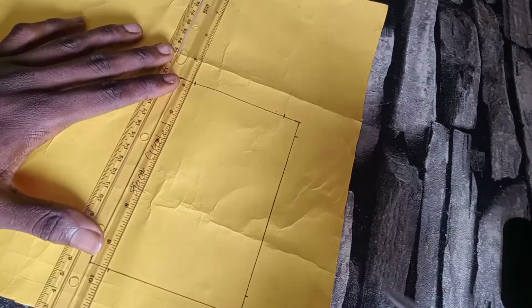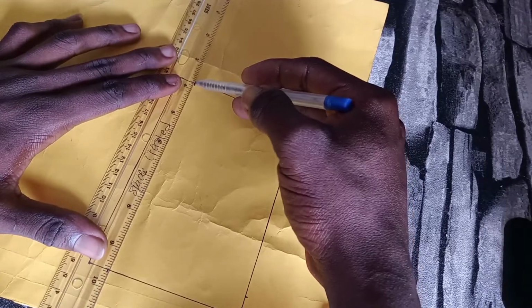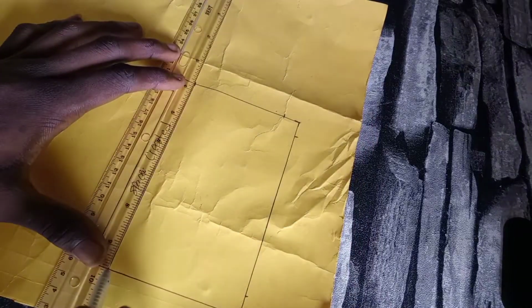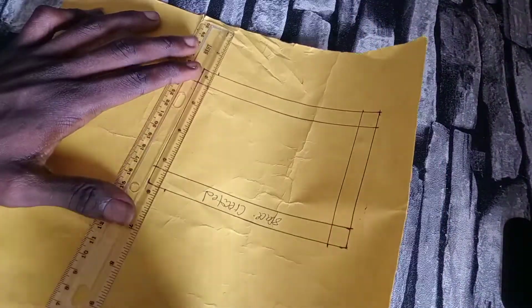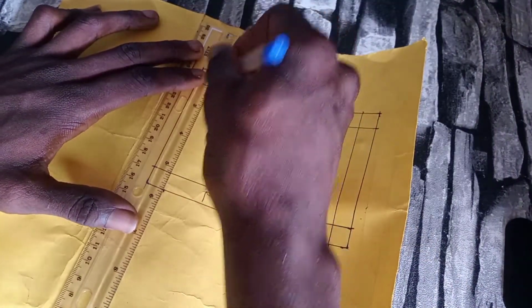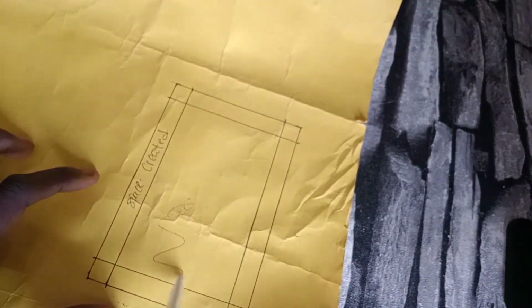With what we have now, we are going to produce this. So we are going to cut this part out.